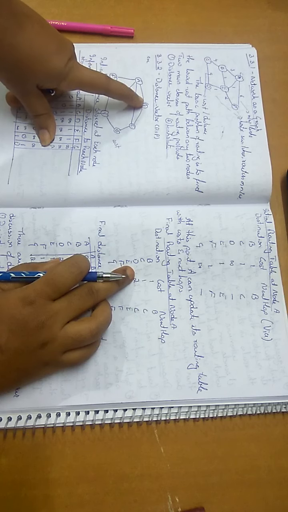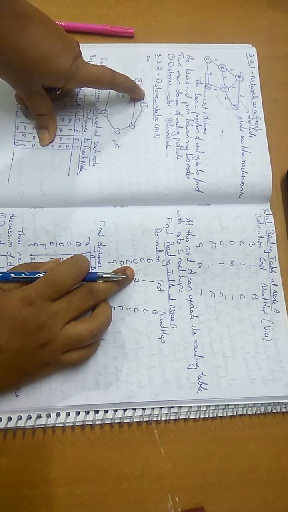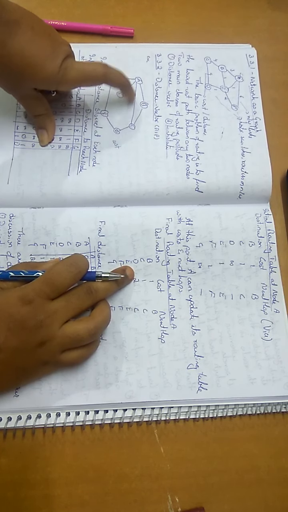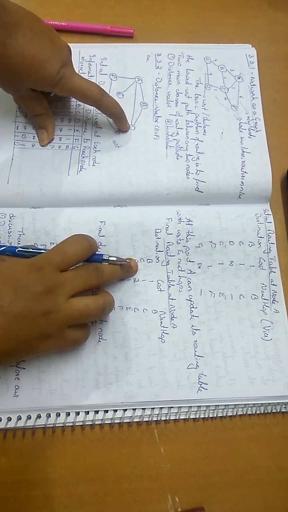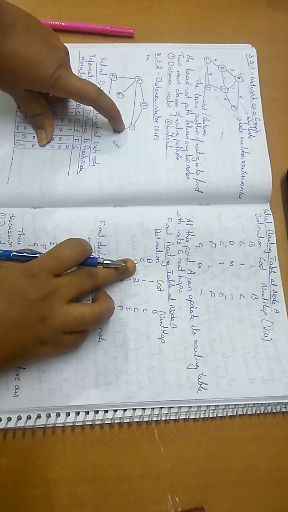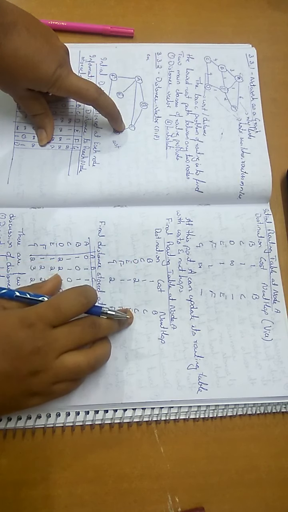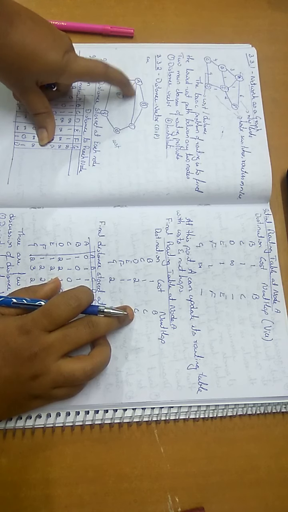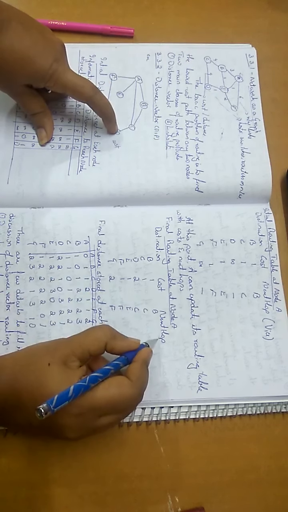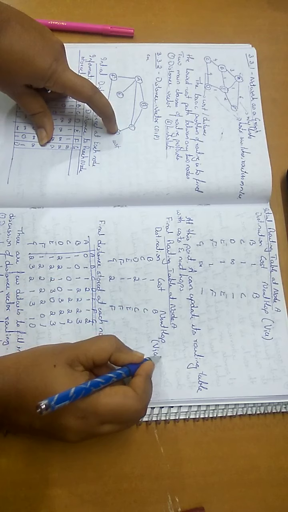I can reach via A, B, C, D also, but 1 plus 1 plus 1 becomes 3. But whereas I have reached C already, and C to D is 1, 1. So the cost will be 2. The next hop means via which one we have come? Via C. For remembering purposes you can remember this as a via.